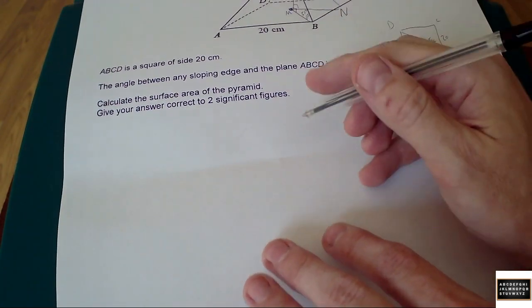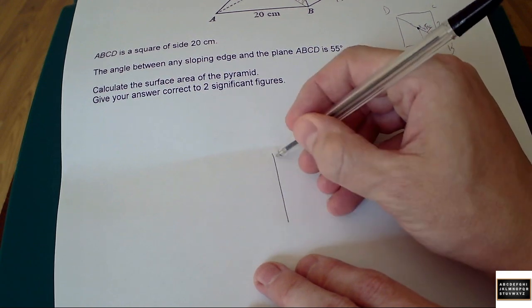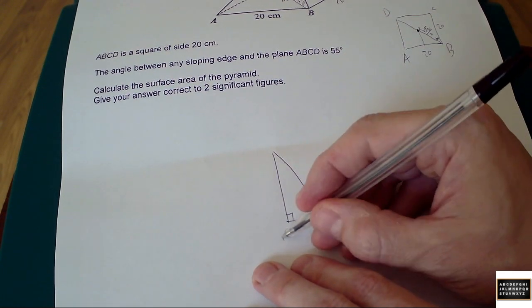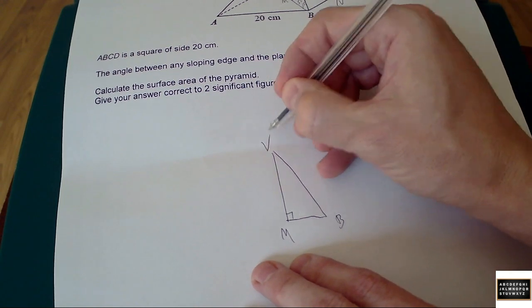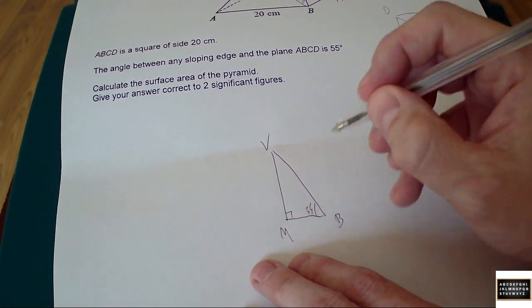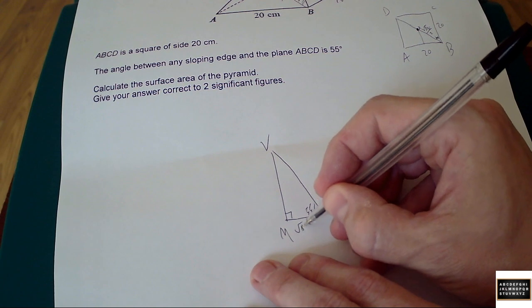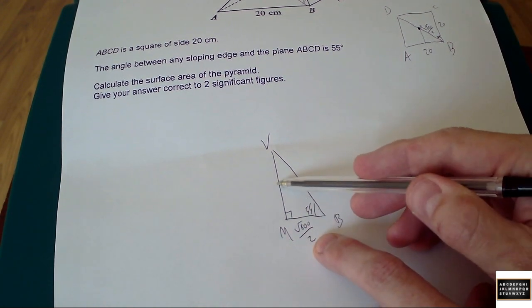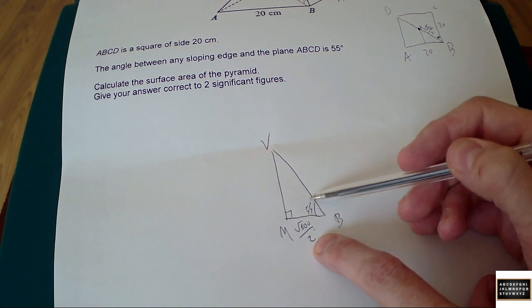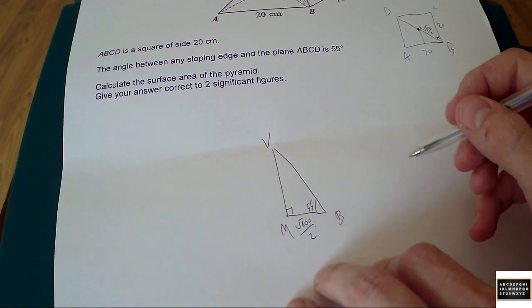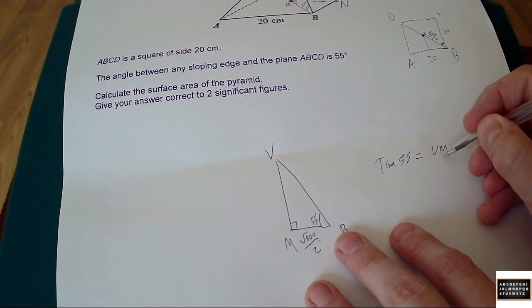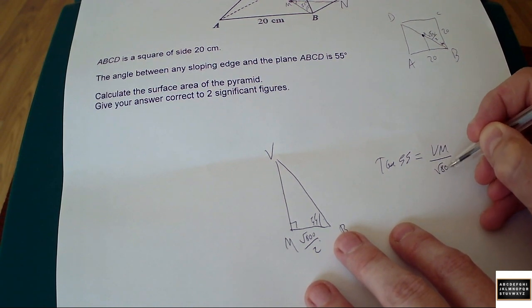So I'm going to draw that first. Quite an interesting question. This needs a lot of thinking, a lot of calculation, but we are getting there slowly. This is the root 800 over 2 that I had earlier. This is the 55. We need the VM. This is the opposite. This is the adjacent. This is the 55. So we know tan 55 will be VM over the root 800 divided by 2.